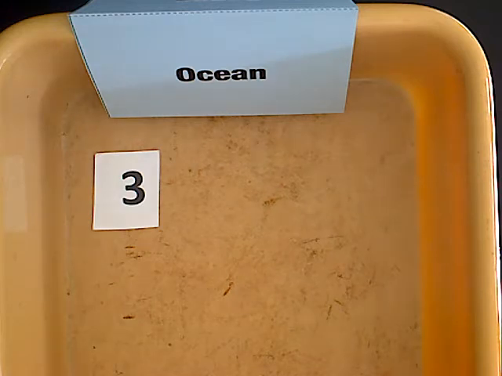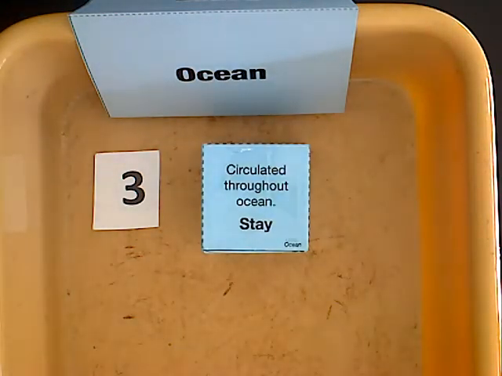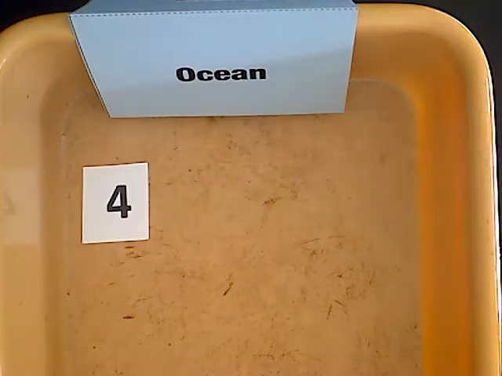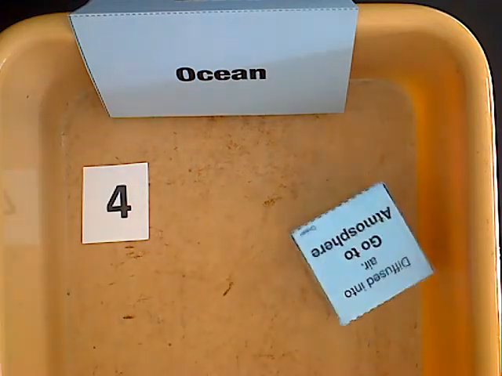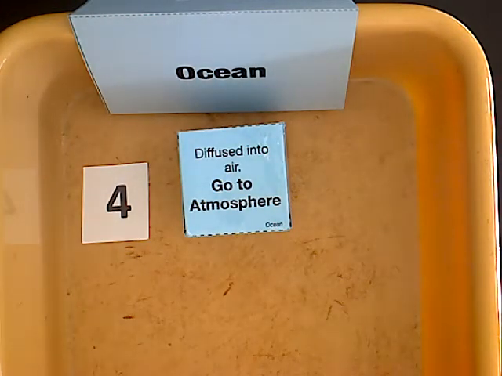Station number 3 is the ocean. Circulate throughout the ocean is our event, and we are going to stay in the ocean for number 4. Station number 4 is the ocean, and our event is diffused into the air, go to the atmosphere.